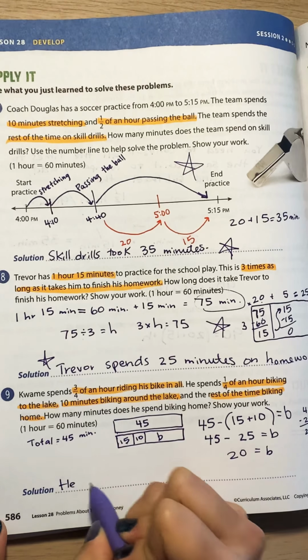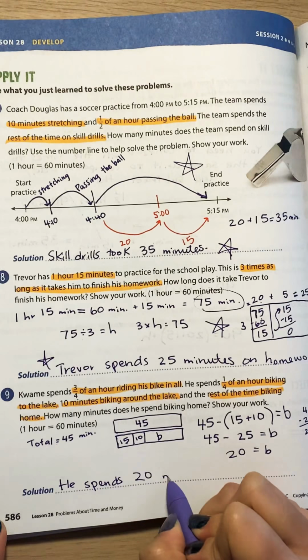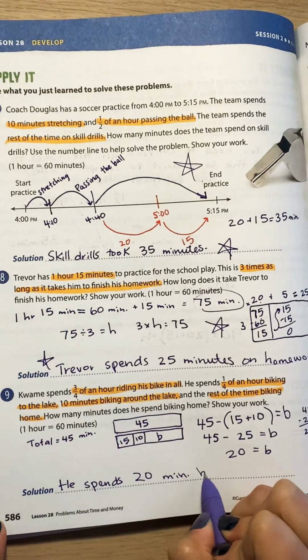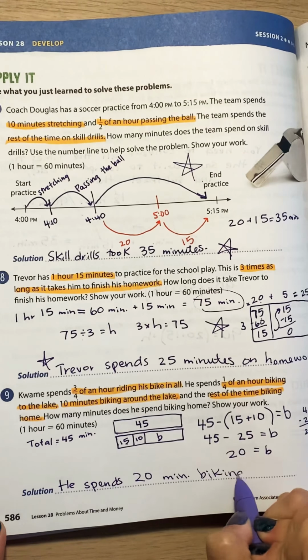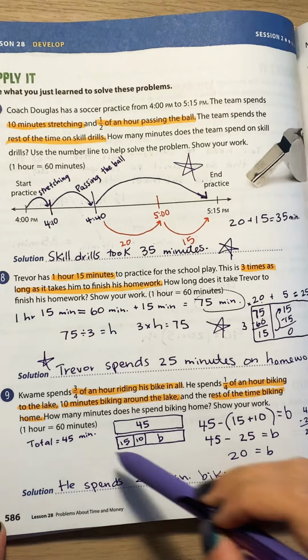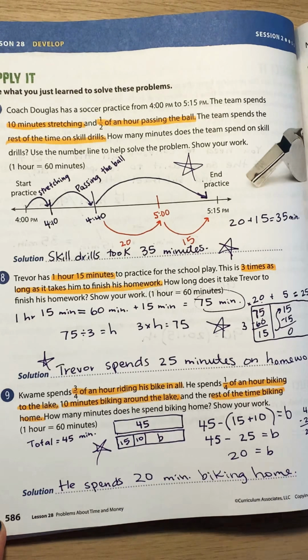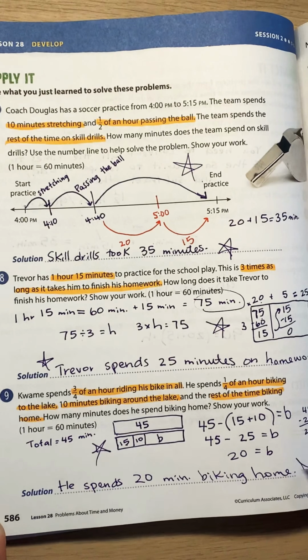So he spends 20 minutes biking home. Give yourself a star for doing your work with a bar model and an equation, or one or the other, whichever one you prefer. Or if you did both, that's great too. Another star for your sentence.